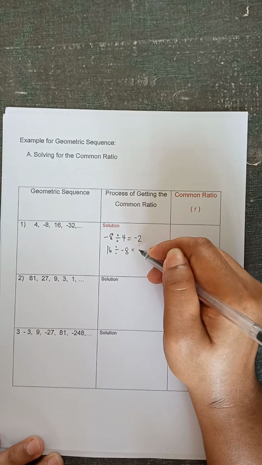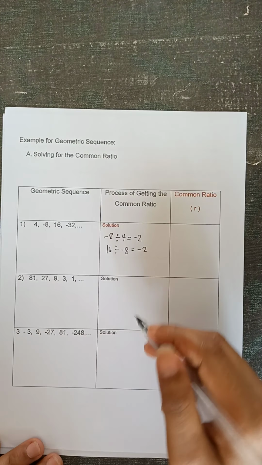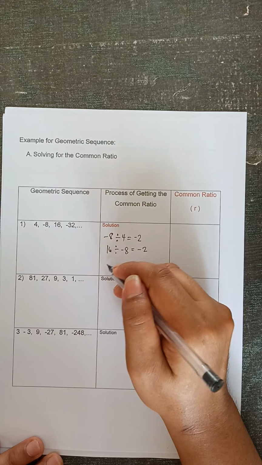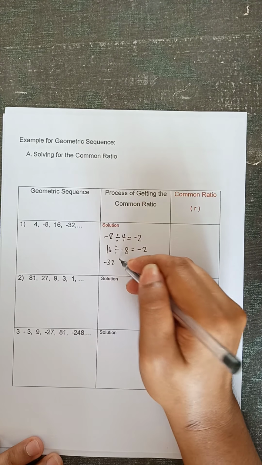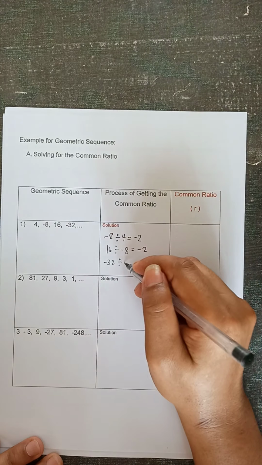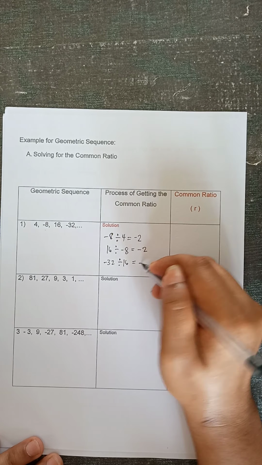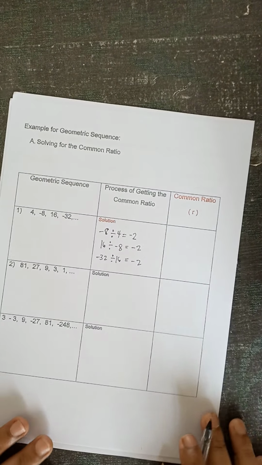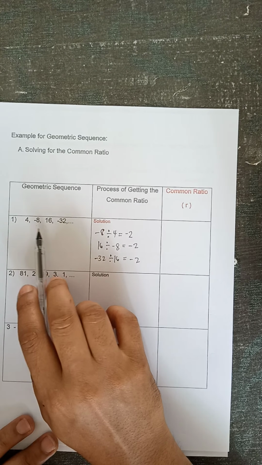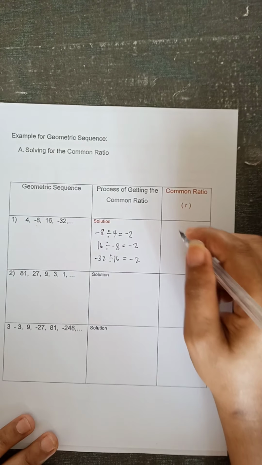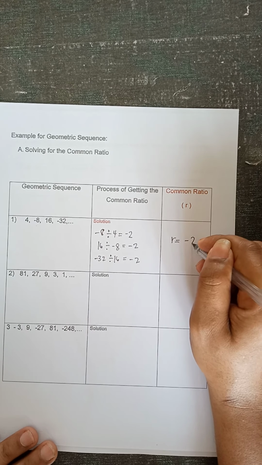That is also equal to -2. And lastly, the fourth term, -32, divided by the preceding term, which is 16. The quotient will be equal to -2. So therefore, the common ratio of the geometric sequence 4, -8, 16, and -32 is equal to -2.